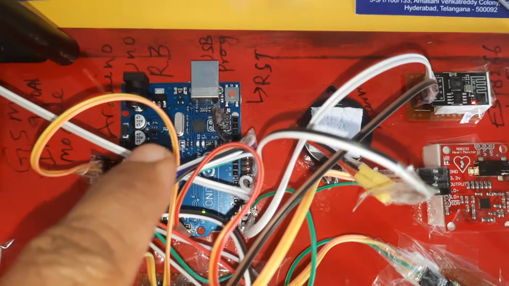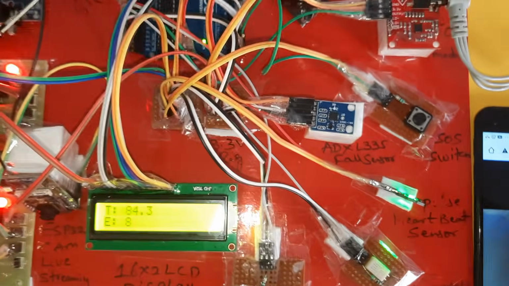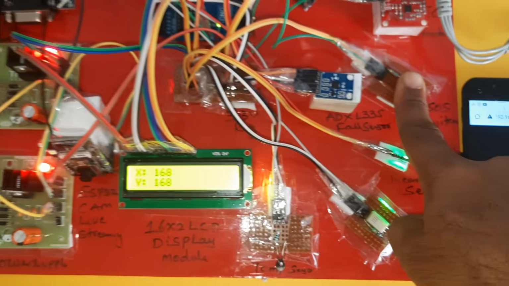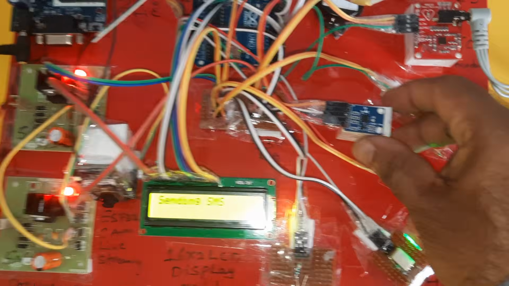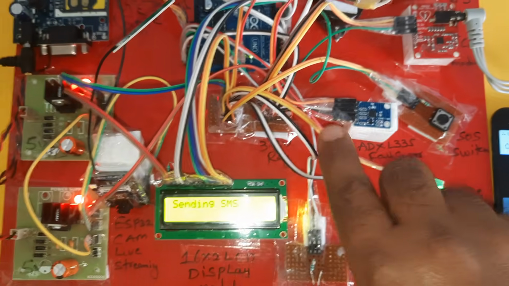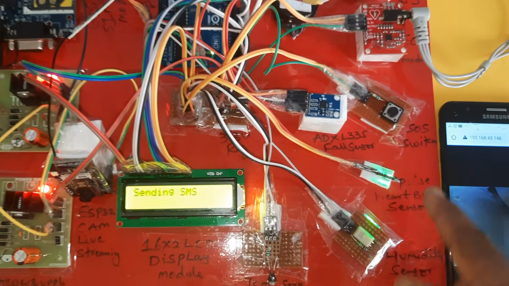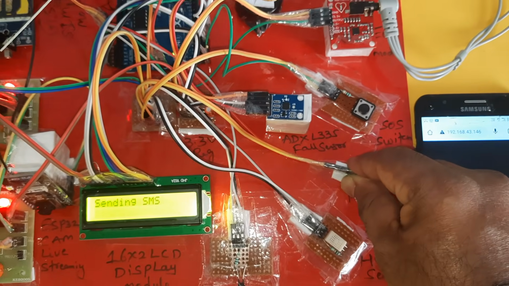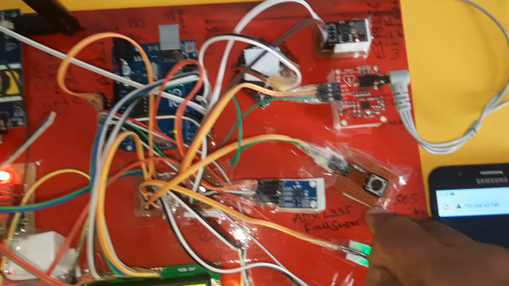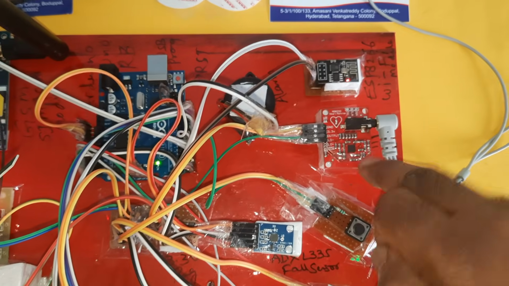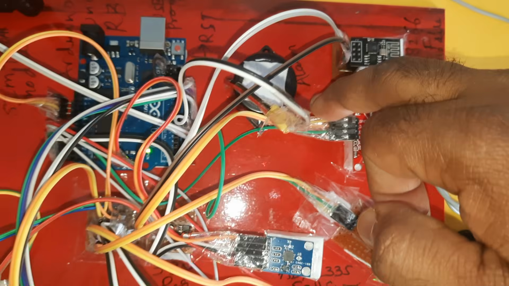16x2 LCD display, Arduino Uno R3 board, emergency button, SOS button. Now it is right fallen, left fallen, front fallen, back fallen. The pulse sensor you can wear continuously. Humidity alert, temperature alert, SOS alert, and here are the ECG and ESP8266 alarm.